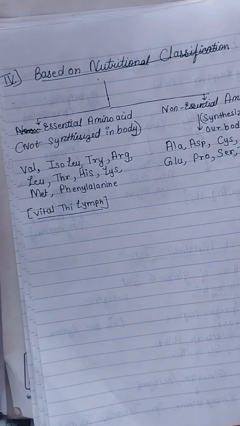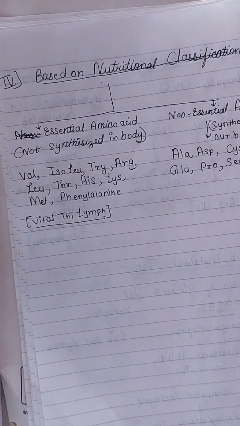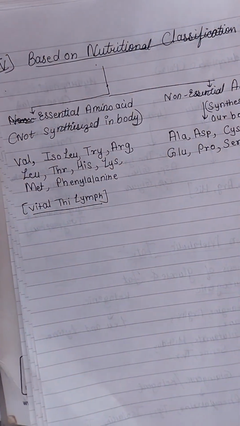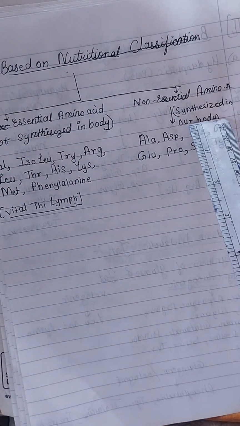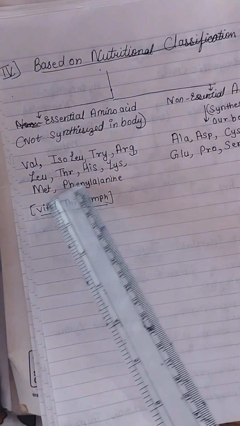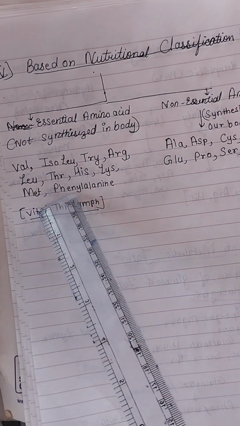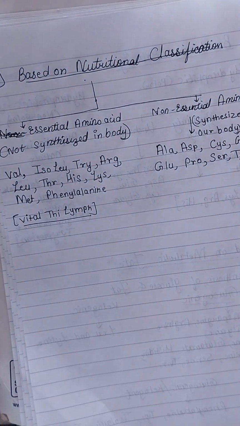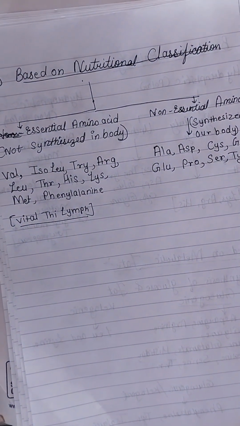And last, based on nutritional classification, there are essential amino acids and non-essential amino acids. Essential amino acids are the amino acids which are not synthesized in the body, and they should be taken through the diet.